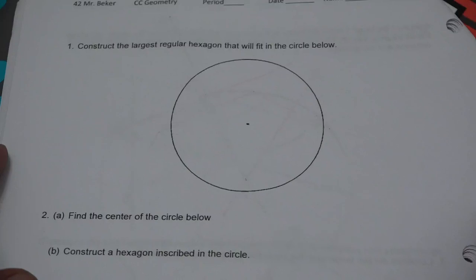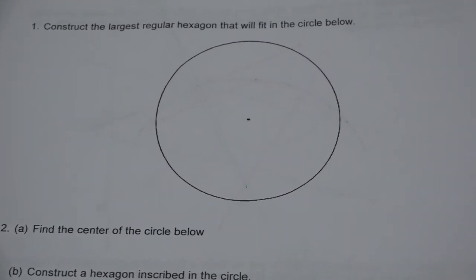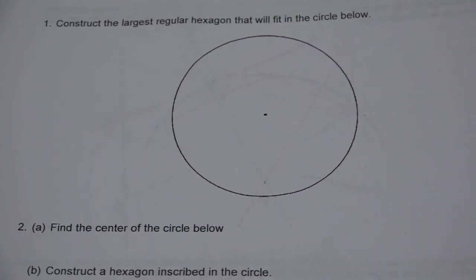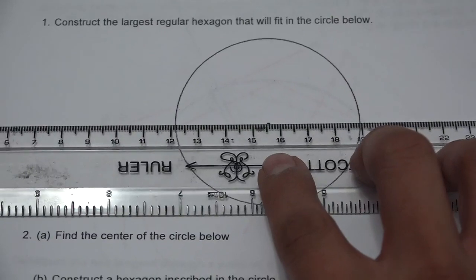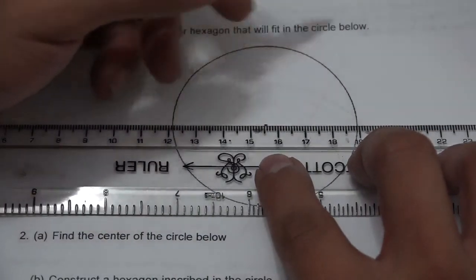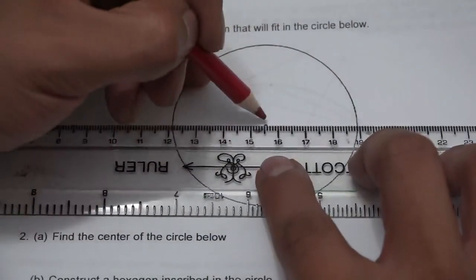So what do they want? Construct the largest regular hexagon that will fit in the circle below. I don't need to tell you, but you already know how to construct a hexagon. And I don't mean by doing circles, but triangle, triangle, triangle, triangle.